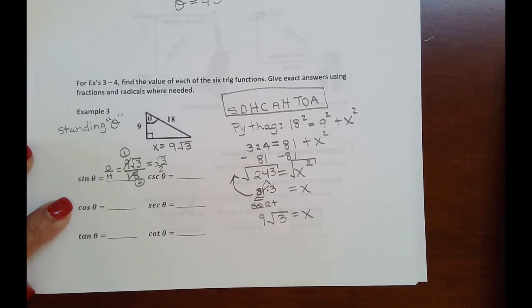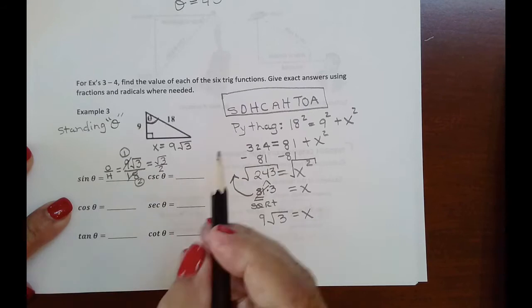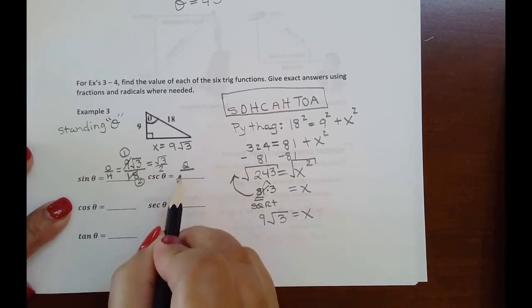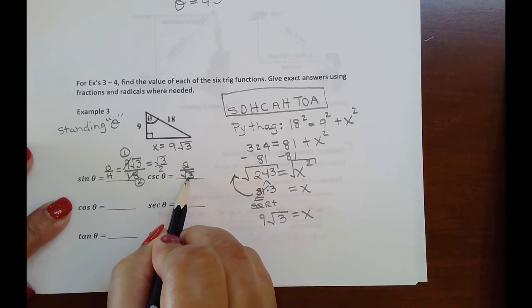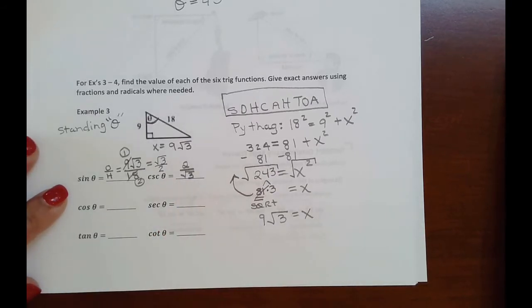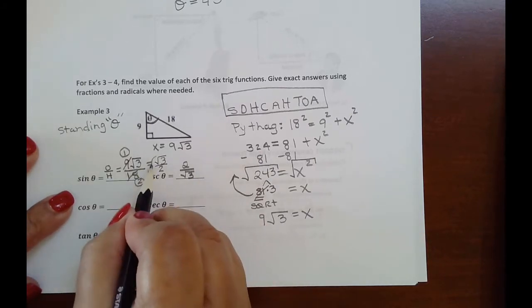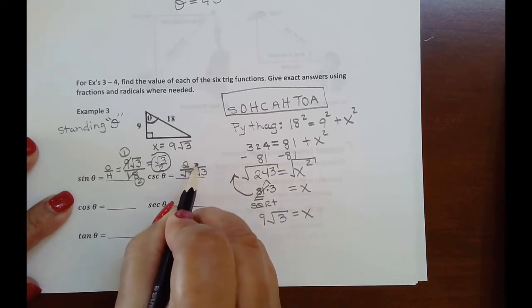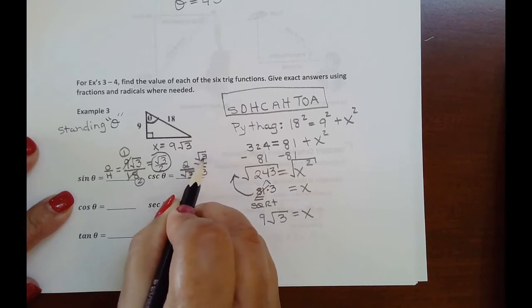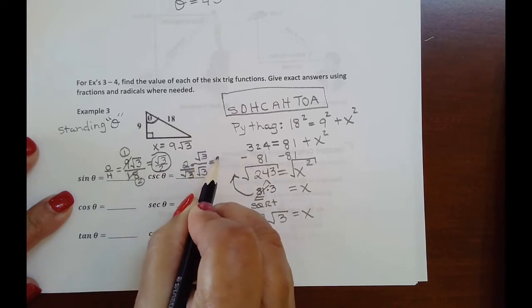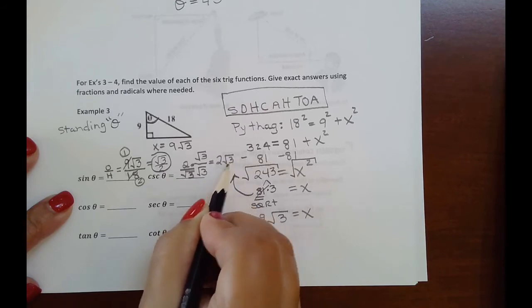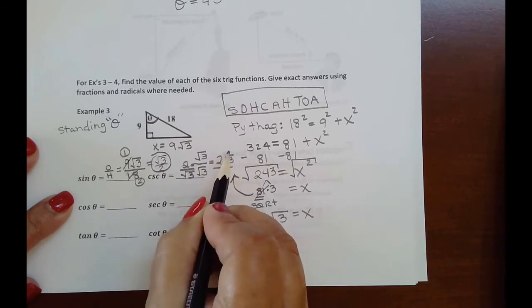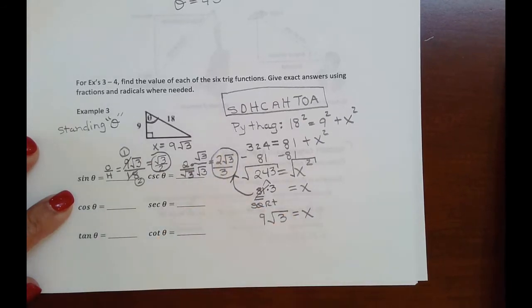Okay, cosecant is going to be the reciprocal of this. This is the reciprocal partner to this. So this would be 2 over square root of 3. Just the reciprocal, and then you're going to be expected to have the skills for rationalizing these answers. So this was your answer for sine, and I'm going to simplify this further by going square root of 3 over square root of 3, and that'll give me 2 square roots of 3 over 3. And that will be my cosecant answer.